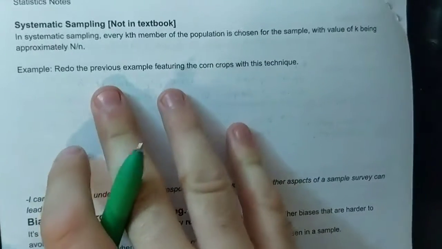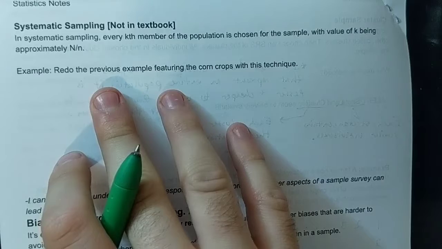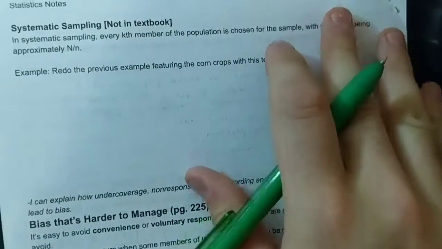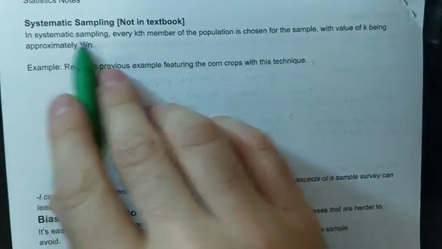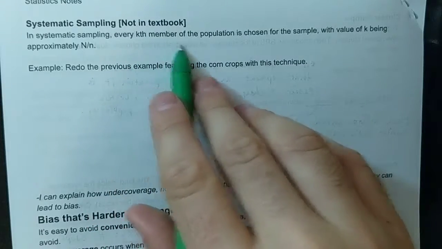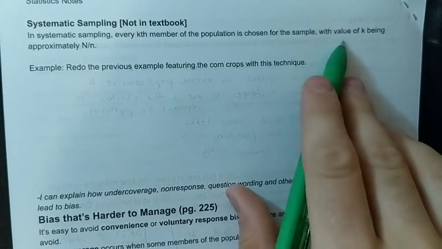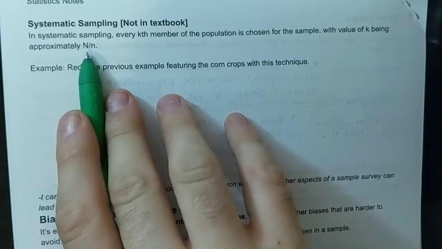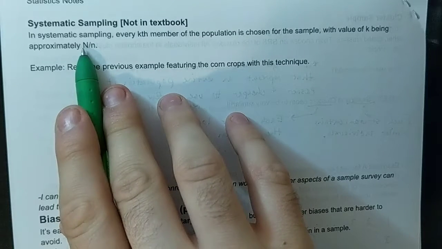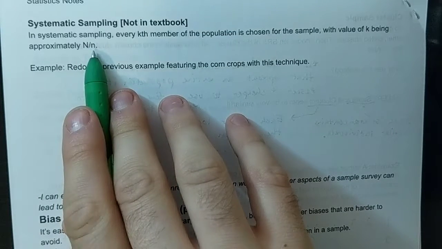The last type is not mentioned in the book. It's a very simple counting sampling method. It's called systematic sampling. It's every kth member of a population is chosen for a sample, with a value of k being approximately big N divided by little n. So that's going to be population divided by sample size.